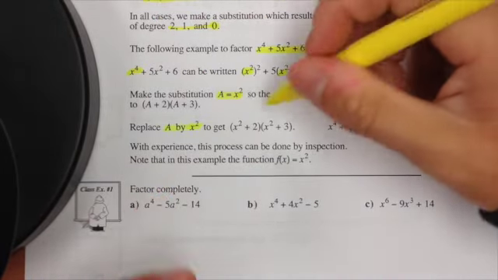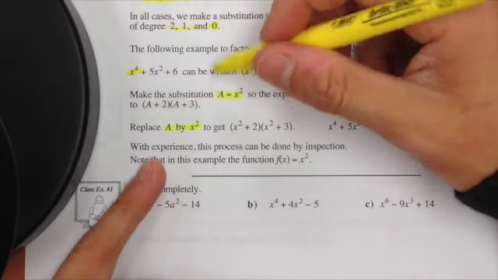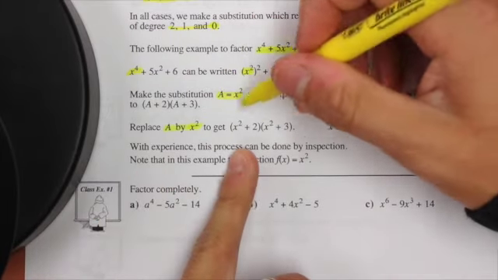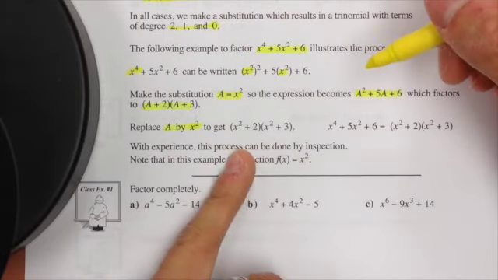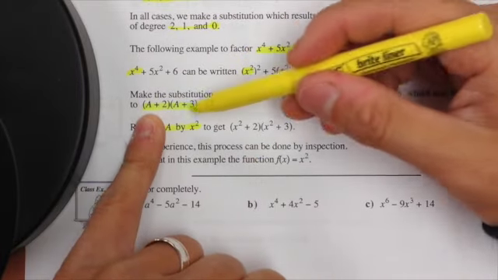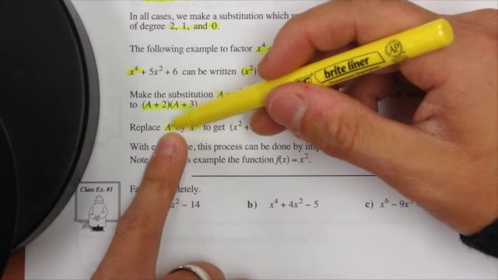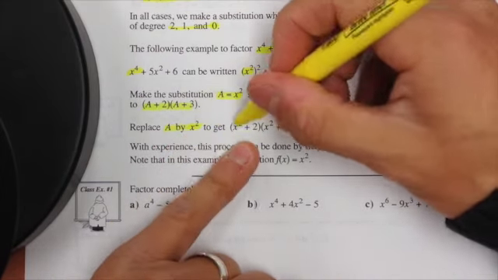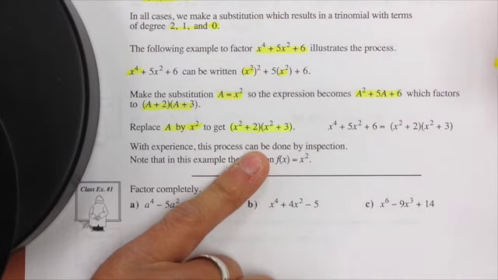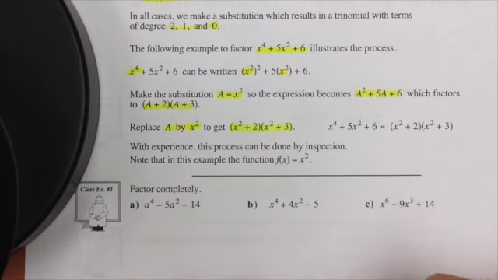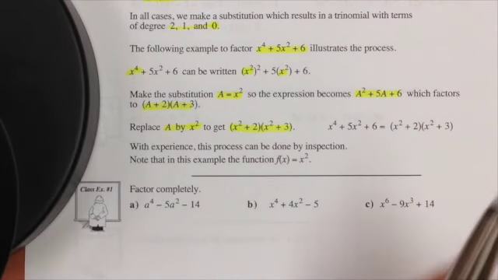All right, and in doing so, when we go back to our original term, since we factored it to be a plus 2 times a plus 3, we're going to resubstitute the a for an x squared, and then that'll give us our actual factored form, x squared plus 2 times x squared plus 3. Okay, let's try a few examples.